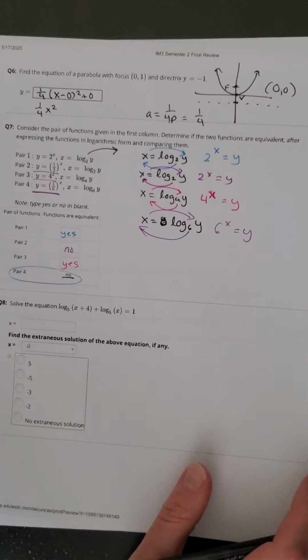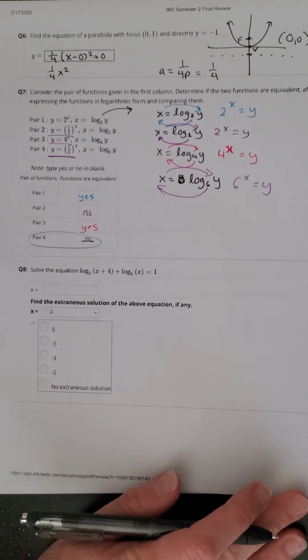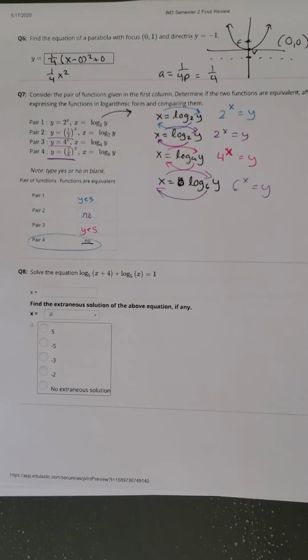All right, so hopefully those are pretty easy. That's just the definition of a log, or what I say, use the hook method.